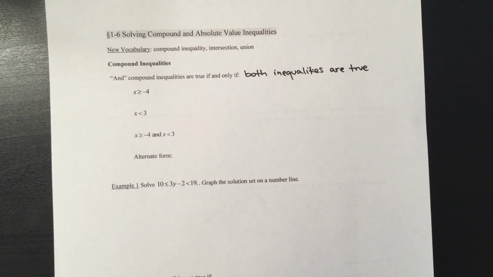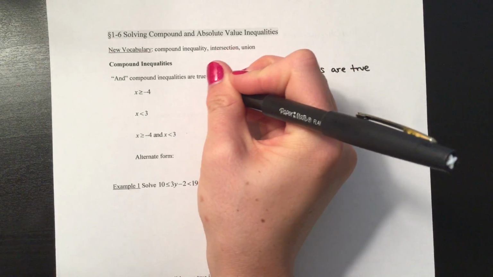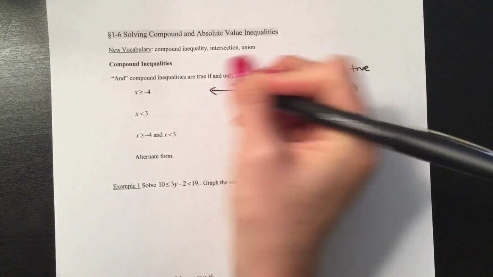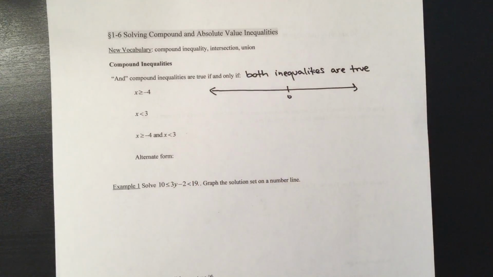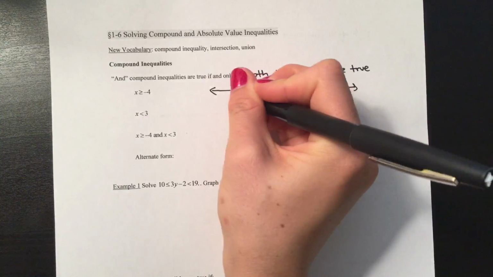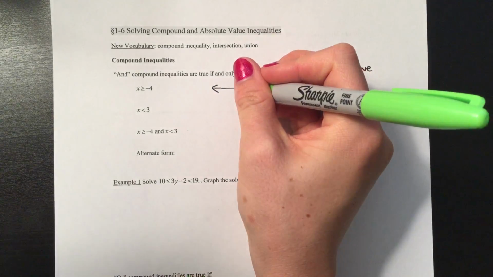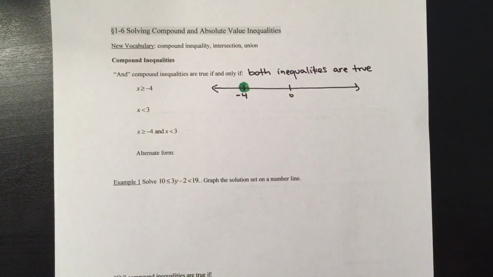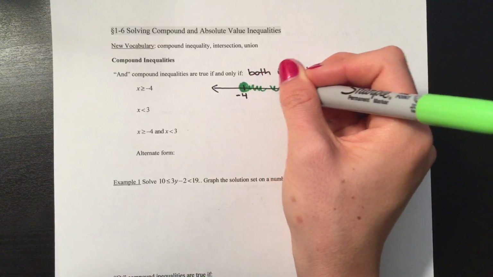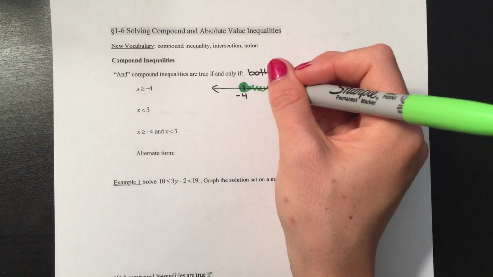Okay, so again, let me show you what I mean by that. Start with this one: x is greater than or equal to -4. So let's draw that. We've got a number line. Here's the 0 just to give us a sense of where we're at. -4 could be somewhere right there. Greater than or equal to means it would be shaded, and shaded off to the right. So that's our greater than or equal to.